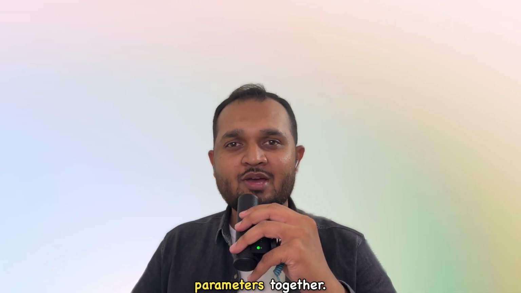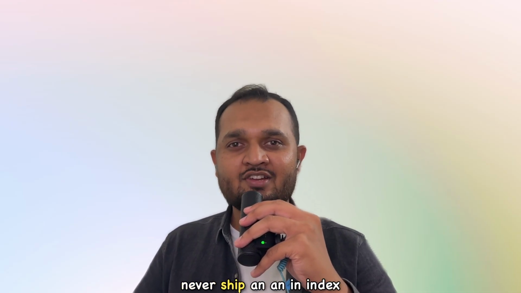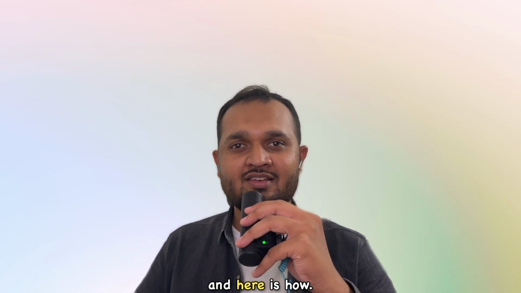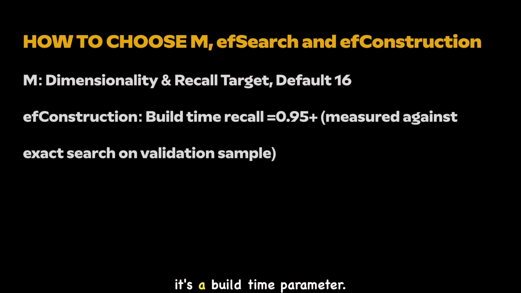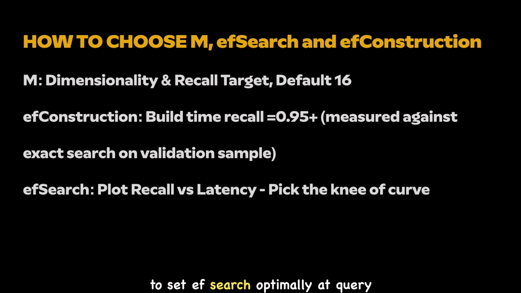Now let's put these three parameters together. As we have discussed before, never ship an ANN index without measuring it. And here is how. Pick M from your dimensionality and recall target. Default value is 16 and you can adjust from there. Regarding EF construction, it's a build time parameter. As we discussed, set EF construction in such a way that build time recall lands around 0.95 plus, measured against exact search on a validation sample. It should not be guessed. To set EF search optimally at query time, you need to plot recall against latency, and pick the knee of that curve. It is exactly the point where more EF search stops buying you meaningful recall, and starts costing you more time.